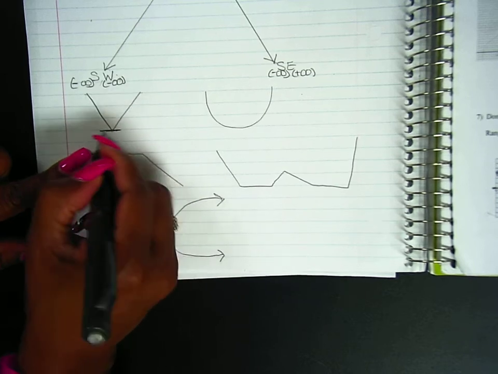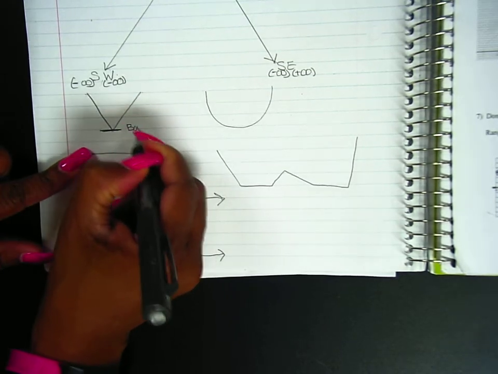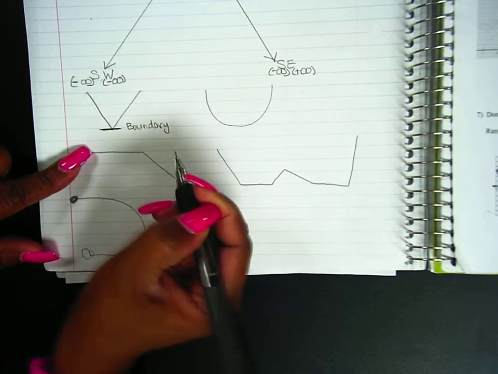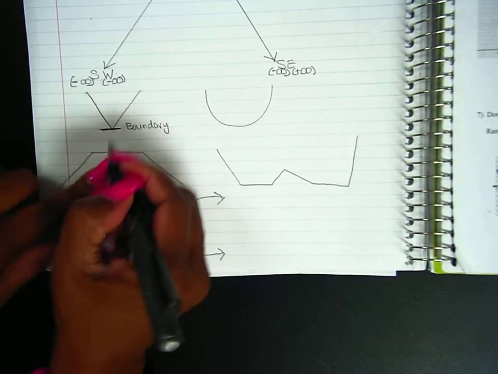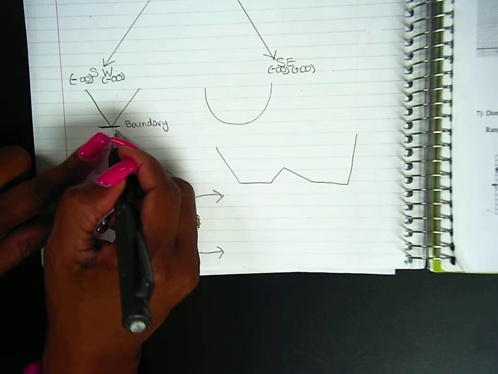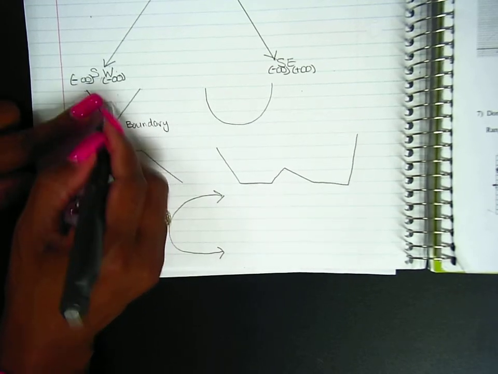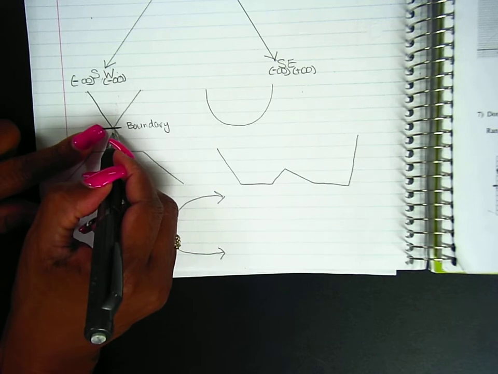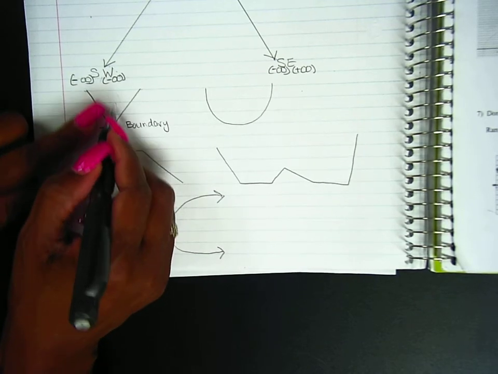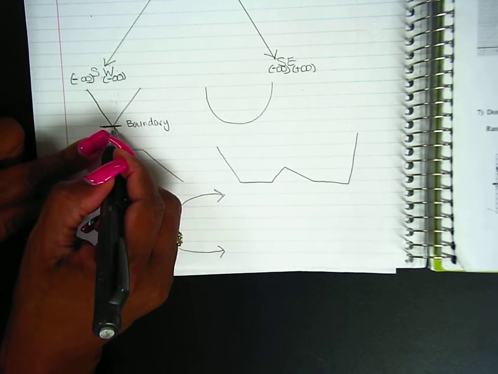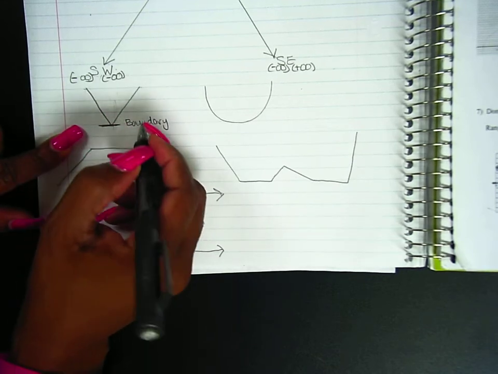You're right, that's a boundary. It doesn't go below. Nothing goes below. It's going to go up. So whatever this boundary is, it's going to be greater than that. If this was 5, it's going to be y is greater than 5. This is going to be greater than.